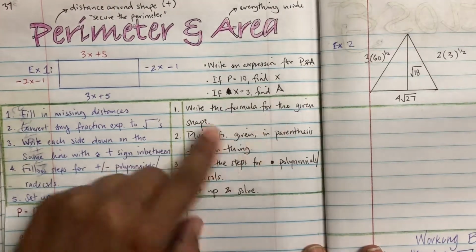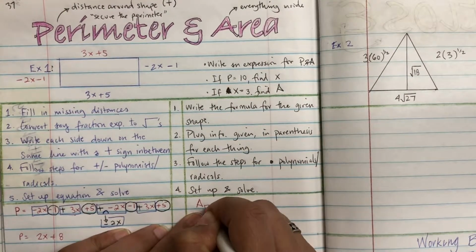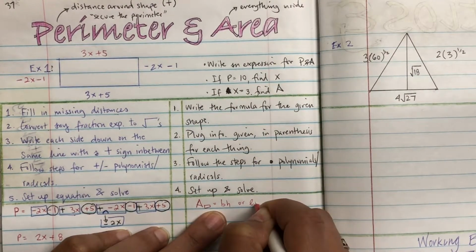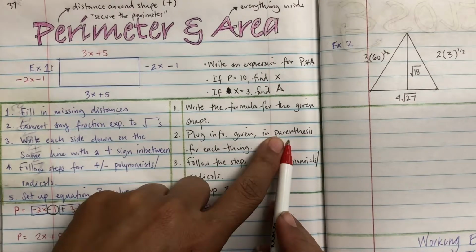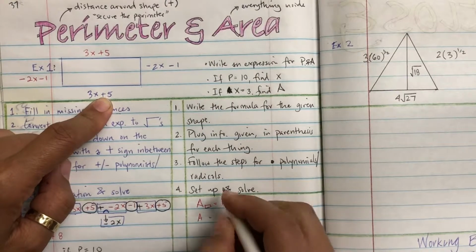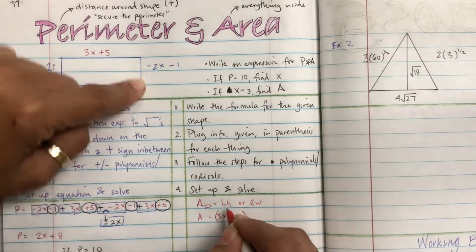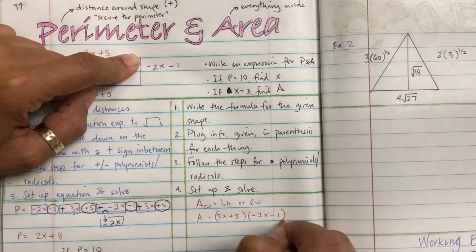Now we're going to take a look at the area. So write an expression for the area. So write down the formula for the given shape. What shape is that? Rectangle. The area is base times height or length times width. Plug in the information given in parentheses. Make sure you put it in parentheses. So the base is 3x plus 5 in parentheses. And then the height or the width is negative 2x minus 1 in parentheses.